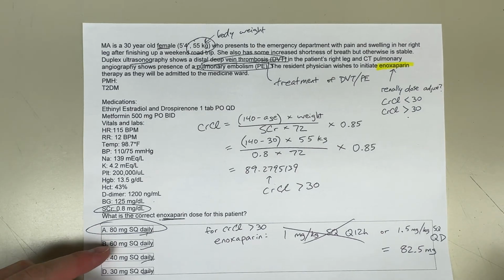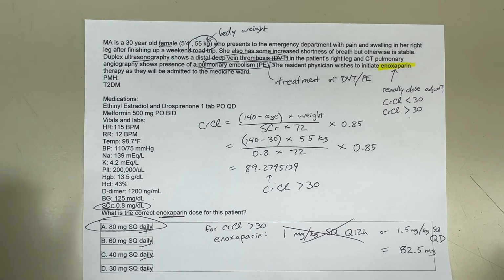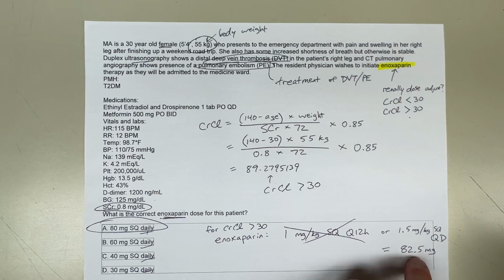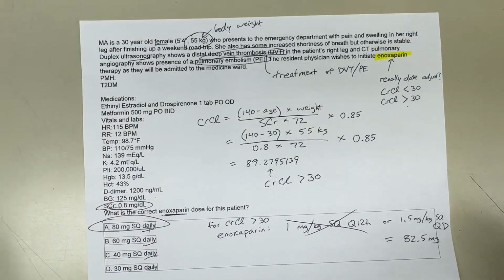Enoxaparin also comes in these strengths, 60, 40, and 30. And they don't come in between those, like 65, 64, 63. They tend to be in these increments. So that's why you won't get an exact number that matches what you have available in stock. So that's it with the question. You can stop the video here.